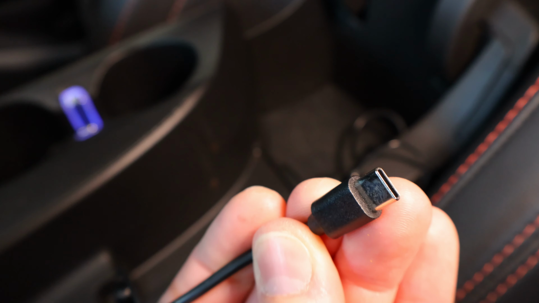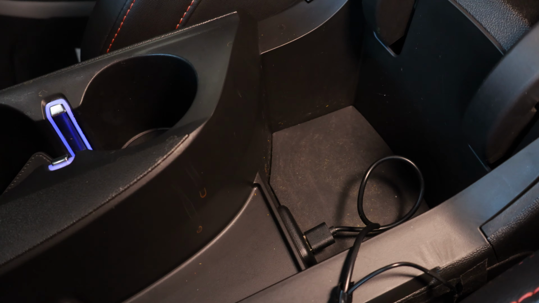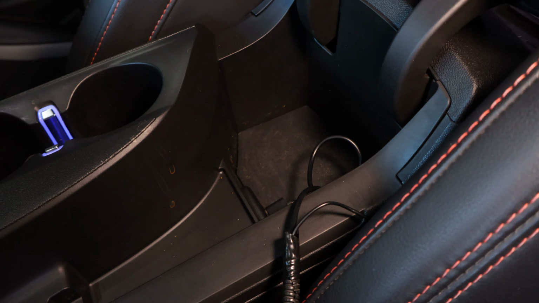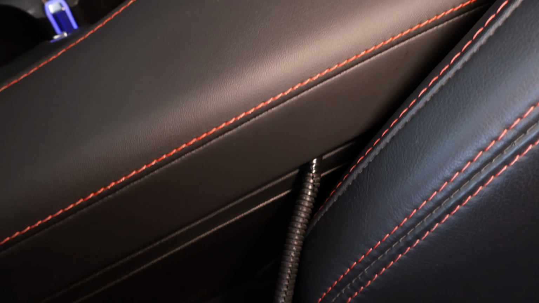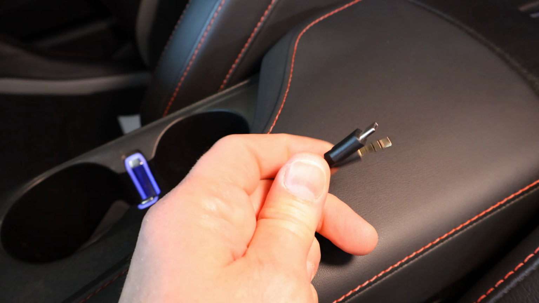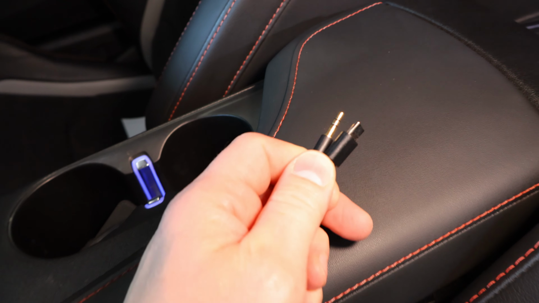Now, I'm lucky enough that I have a USB power source here in the center console. Not everybody does, but if you can route a USB to the same area that you're routing your microphone, you can have audio and power going to your GoPro right from here.